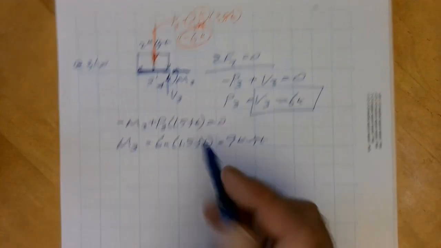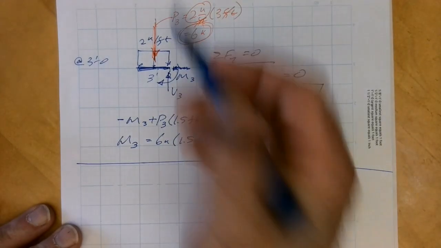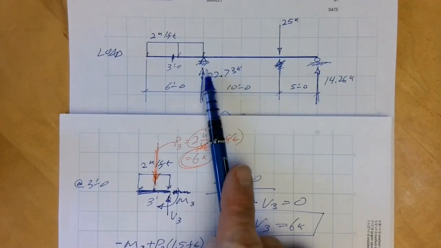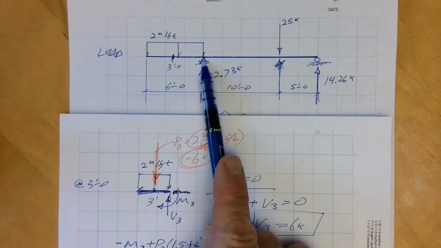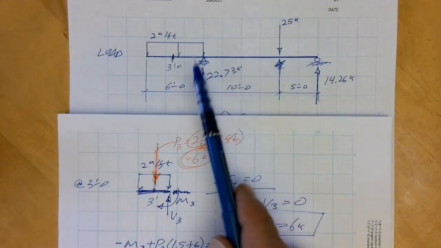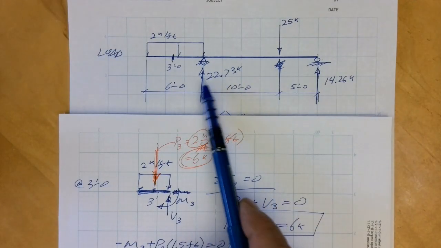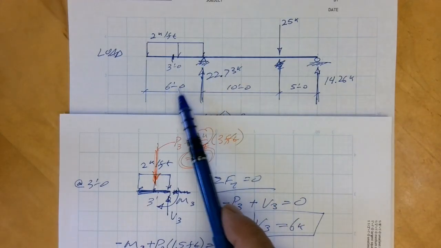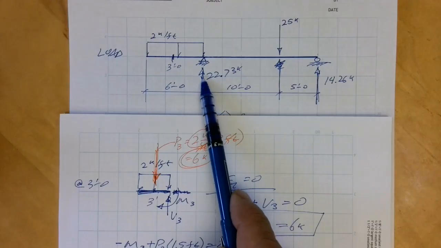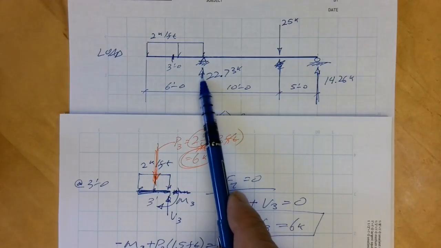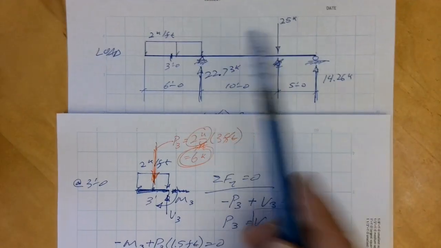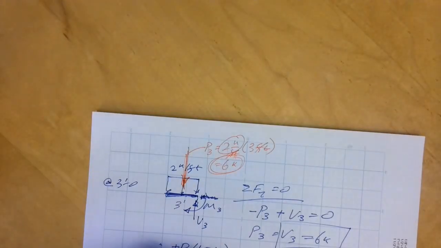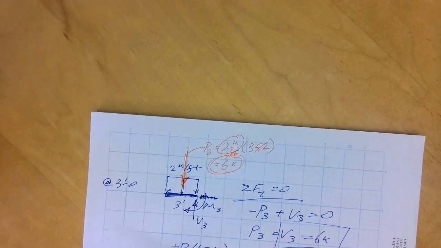All right, let's do the next one. So let's do a cut here, just barely to the left of the reaction. And what that will do is get us the shear right before the reaction, then we'll do a cut right past it. So we're going to call it 6 feet, but we're not going to say it's past. It's 1/1000th of an inch to the left of this. And you'll see why in just a sec, but let's go ahead and undo that. I'm going to fold this paper.